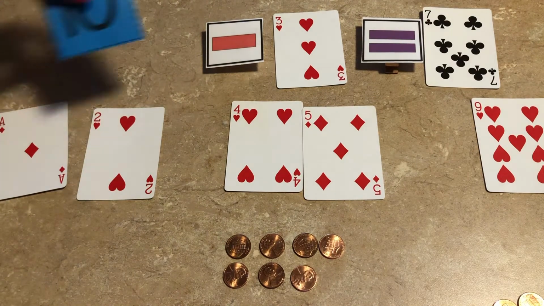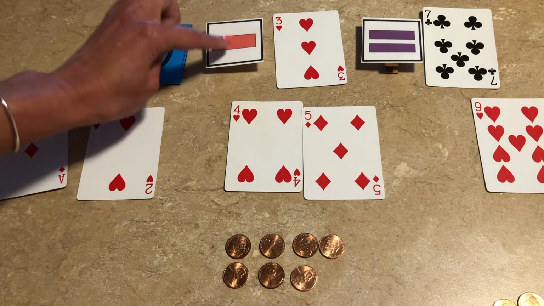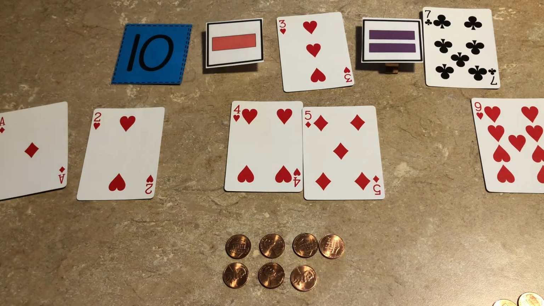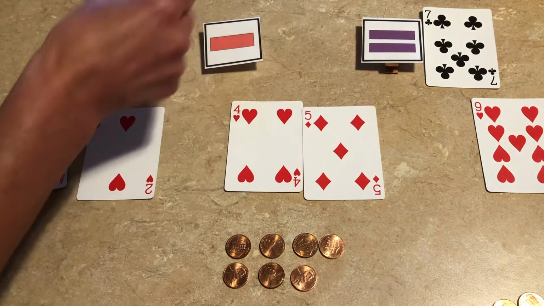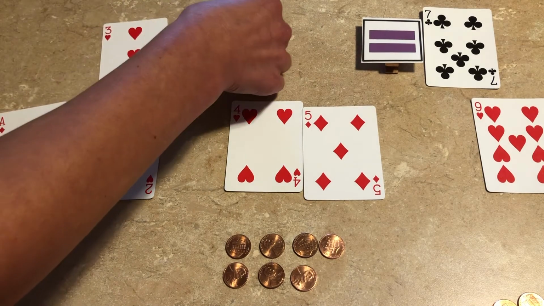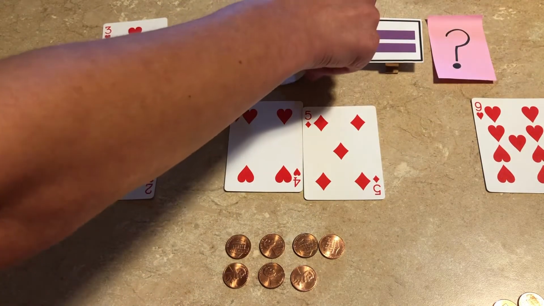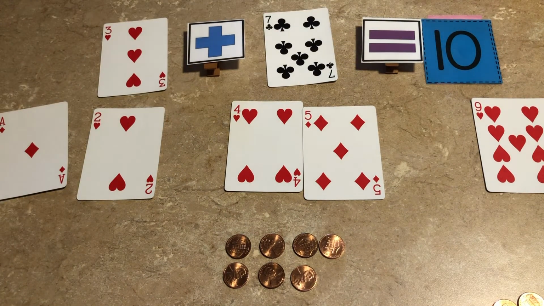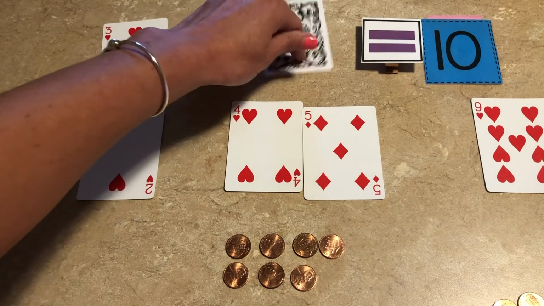All right, so our equation 10 minus 3 equals 7 can also be written as 3 plus 7 equals 10. All right, do you see how we're using subtraction to help us find those unknown numbers?